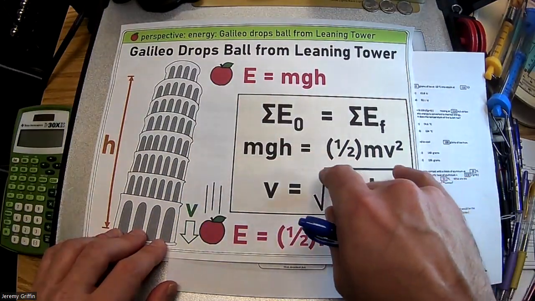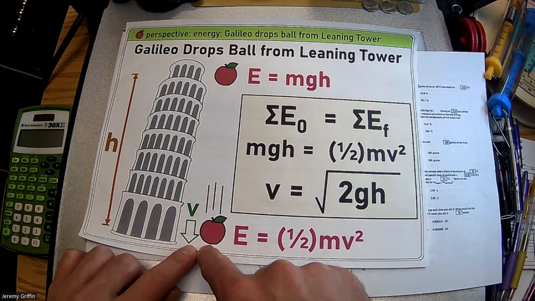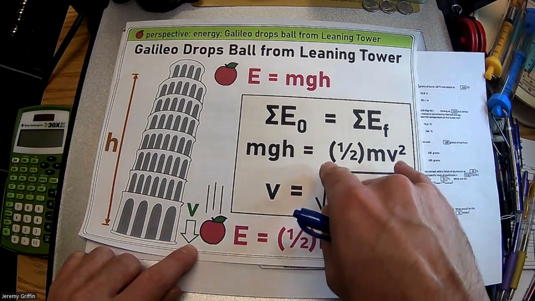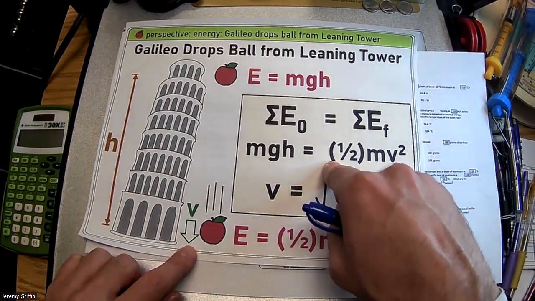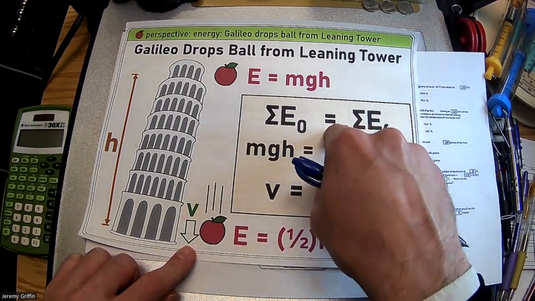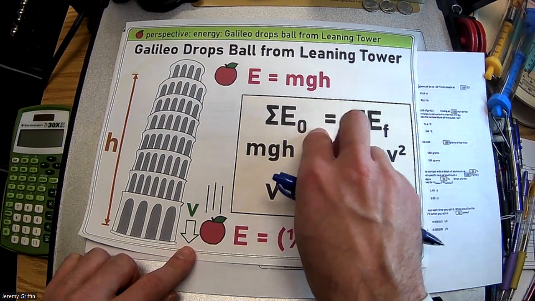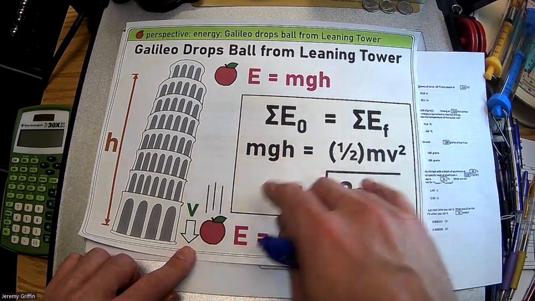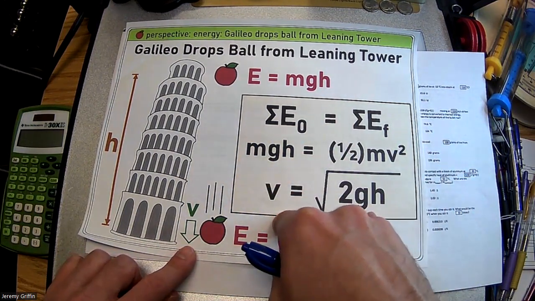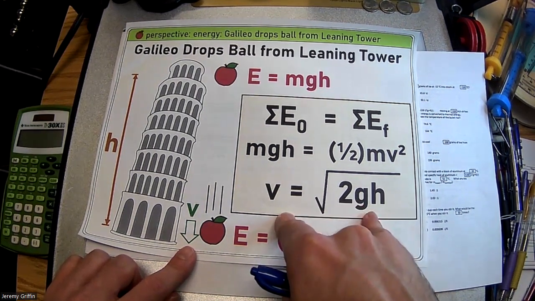And then what type of energy right before it hits the ground? Energy of motion, we call that kinetic, and that took the form 1/2 mv squared. Now, since energy was conserved, we say sum of energy initial equals sum of energy final. You can equate those terms, and then you can solve for stuff, like what was the crash speed, and you can get that expression.